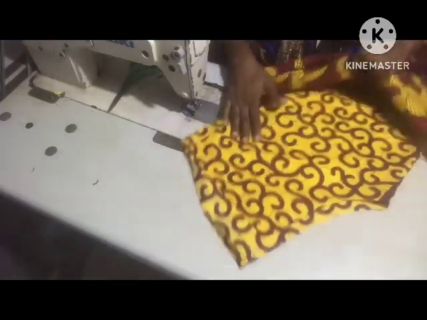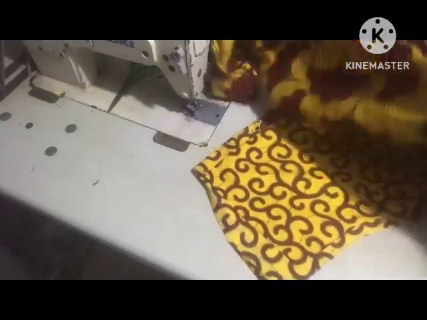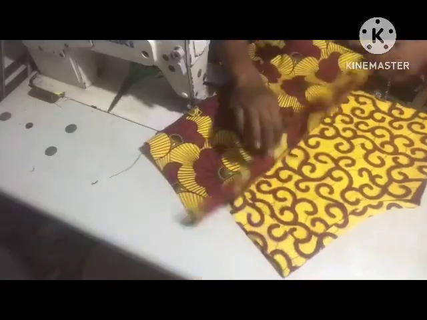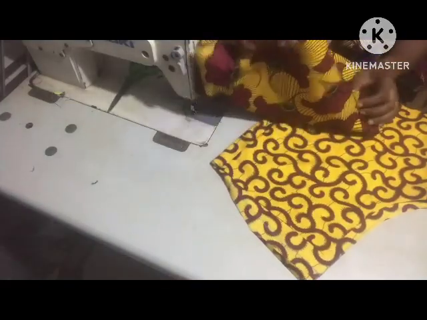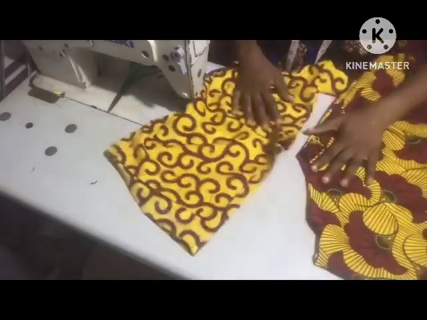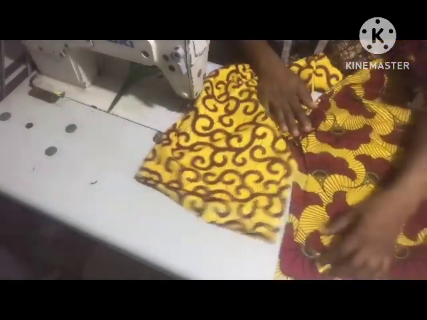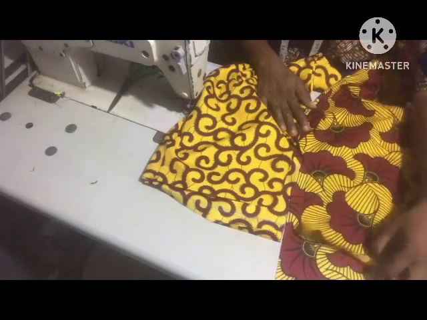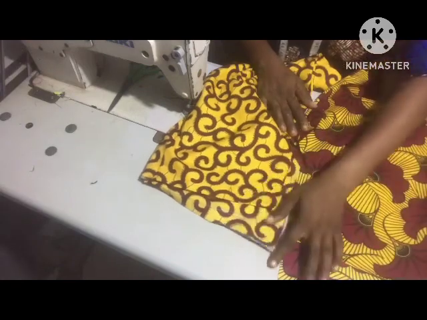So now I'm through with both sides. I've joined both legs. So the next thing is for me to join this smaller part, which is the front. This is it like this. You can see the slanting of the front, that the front is lower than the back.